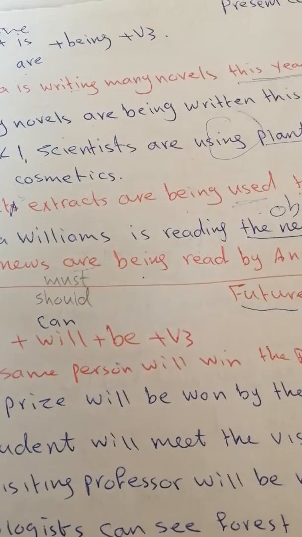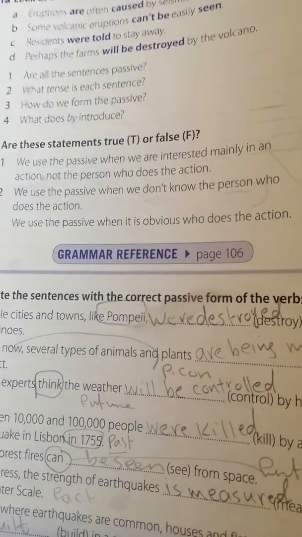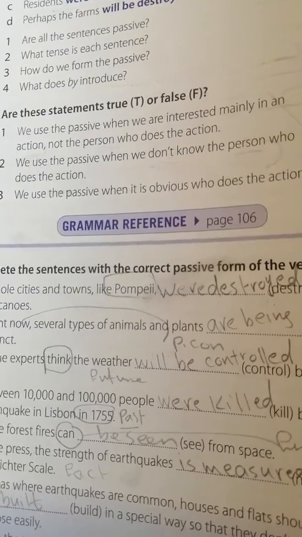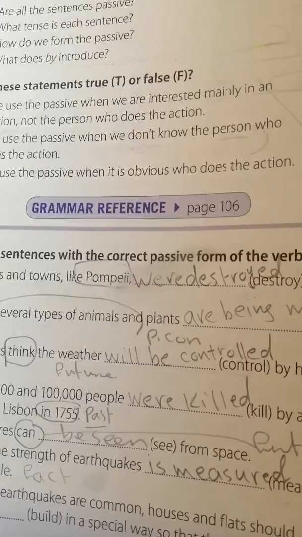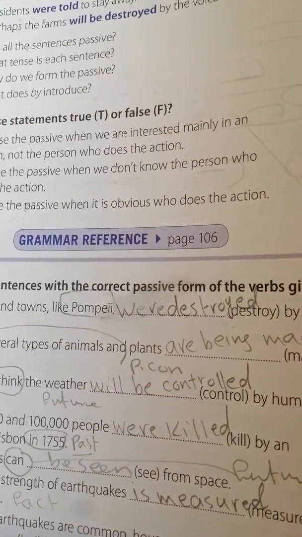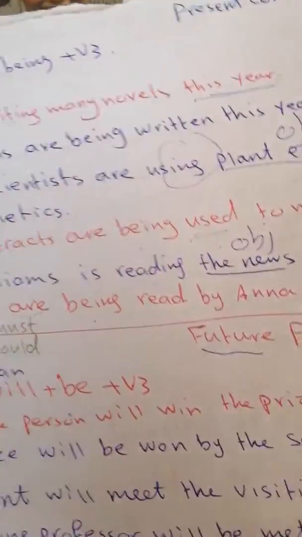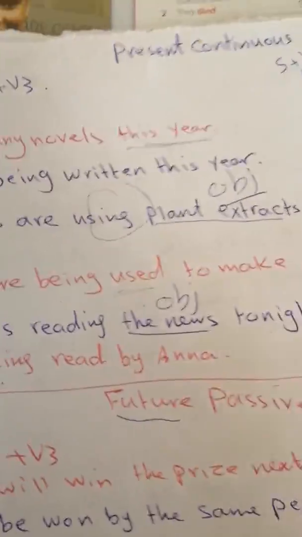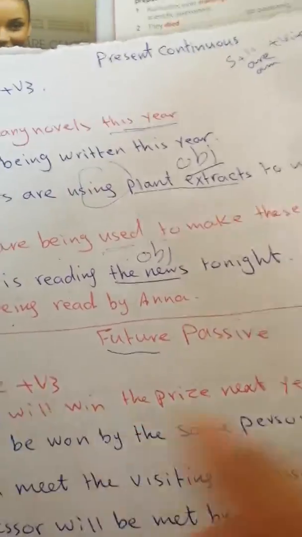Today, inshallah, we will continue talking about passive. Okay, passive form. It is found in your student book, page 98. We discussed the present simple and passive voice, the past simple, present continuous, and today, inshallah, we will continue talking about the future form, or the future passive.